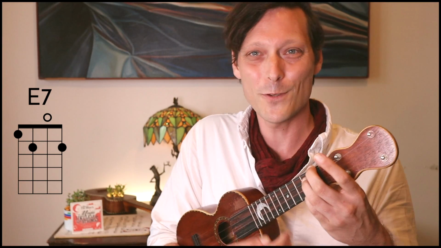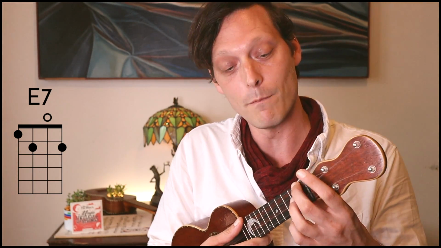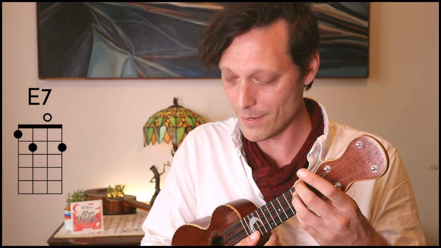Now our next one will of course be our next open string, which is E7th. 1, 2, open 2 is our E7th chord. Note, I'm going to play this again without my first finger because we'll need that to account for where this open string is, the E string in this case. So I'm going to play with my middle finger, ring finger, open, and then pinky.